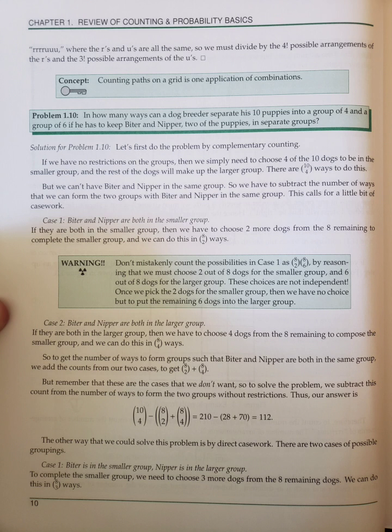So then we're going to take 10 choose 4 minus the quantity 8 choose 2 plus 8 choose 4, and this gives us our complementary counting method. There's 210 ways total, and we're going to subtract off ways that biter and nipper are in the same group, so we get 112.